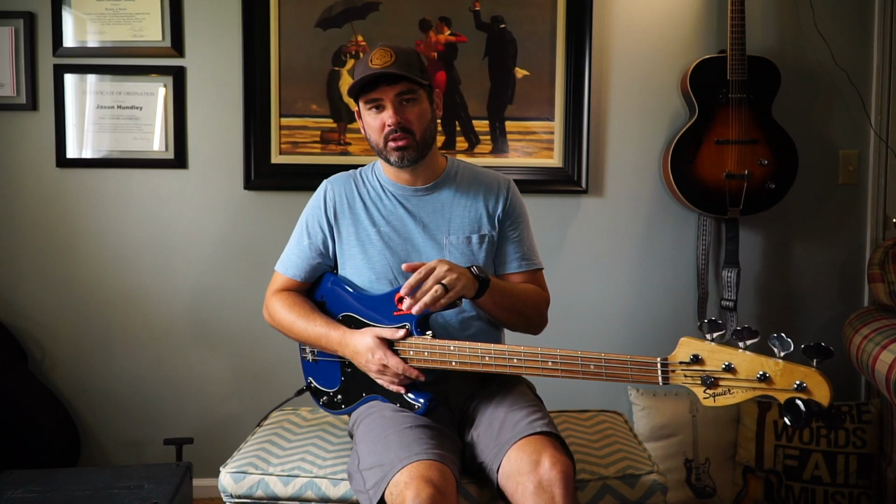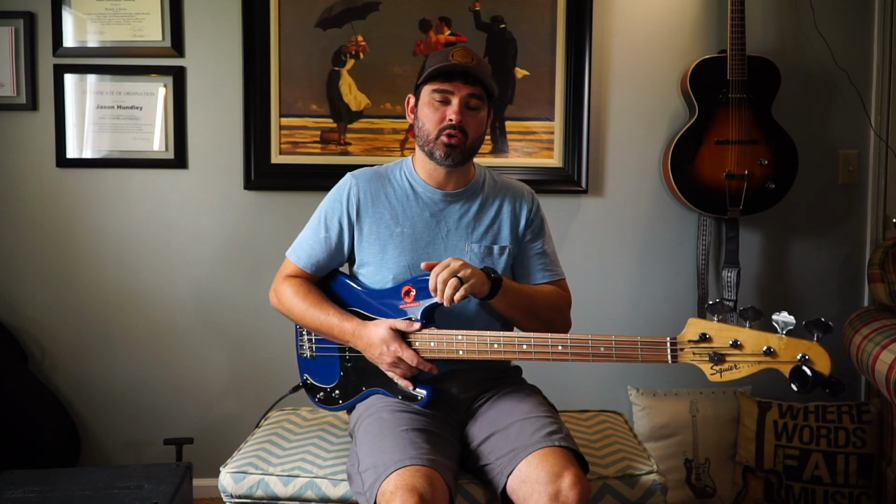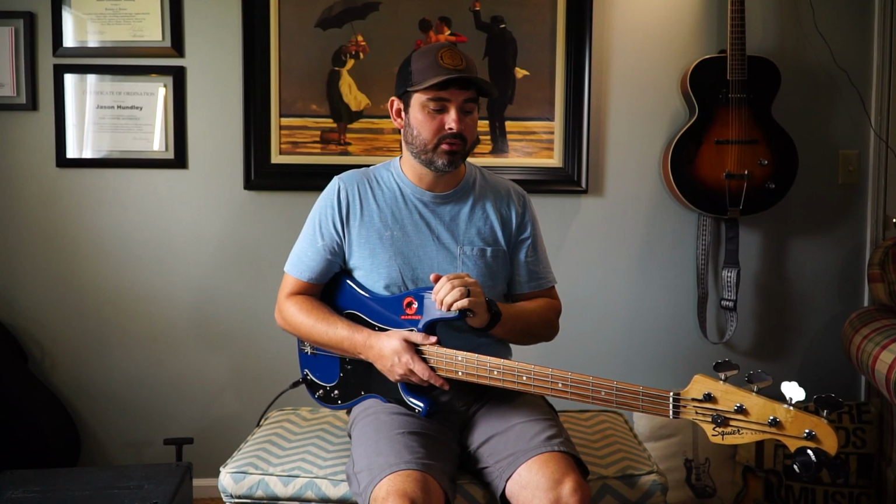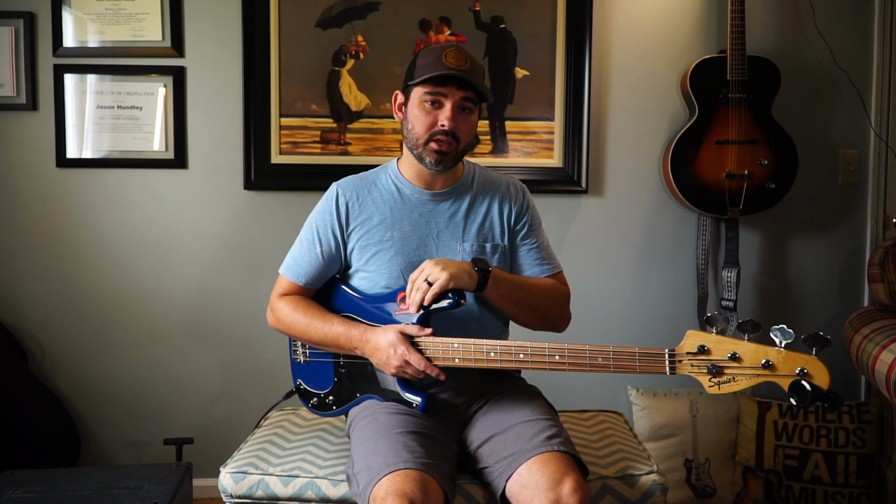Now, when in doubt, just play the root note and you're going to be fine. If there is a slash in any chord, you're supposed to actually play the one that's behind the slash, okay? So if it says G over B, you're actually supposed to play a B, not a G, okay?